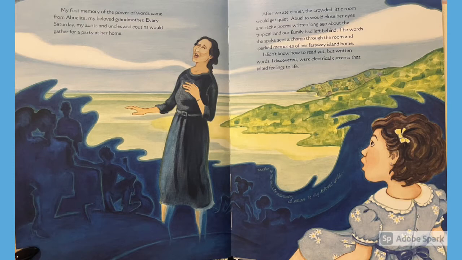My first memory of the power of words came from my abuelita, my beloved grandmother. Every Saturday, my aunts and uncles and cousins would gather for a party at home. After we ate dinner, the crowded little room would get quiet. Abuelita would close her eyes and recite poems written long ago about the tropical land our family had left behind. The words she spoke sent a charge through the room and sparked memories of her faraway island home. I didn't know how to read yet, but written words I discovered were electrical currents that jolted feelings to life.